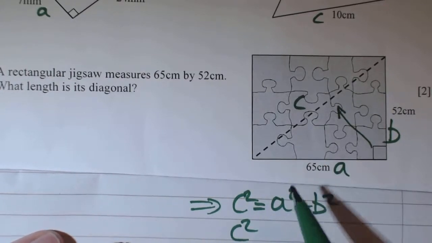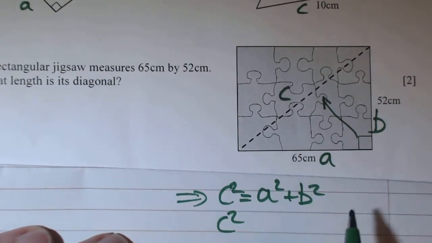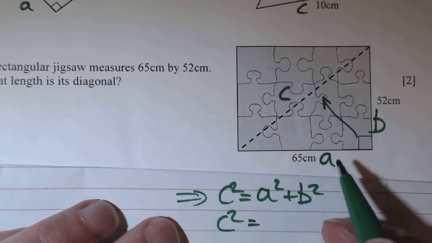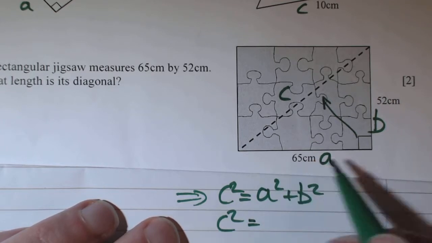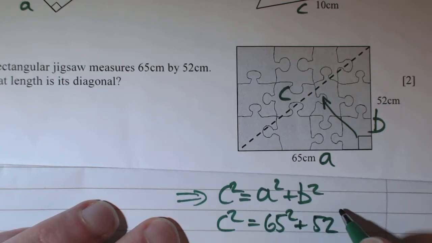So we're trying to calculate the longest side. We've got the two shorter sides. So is this a matter of putting these values into the formula and then just calculating it for C? Okay, so C is the longest side. So what we've got, C squared is equal to, I've just put A as this side and B is this side. Okay, so that's 65 squared plus 52 squared.